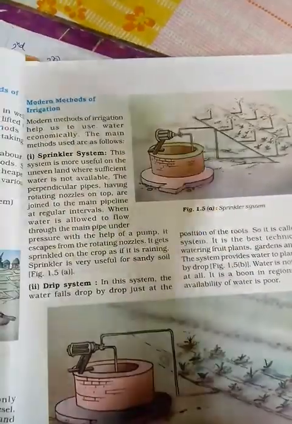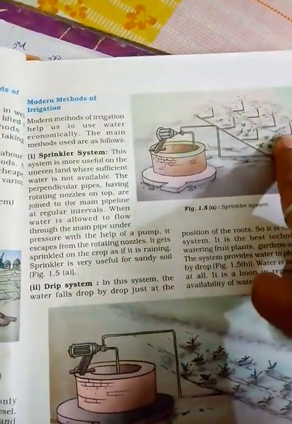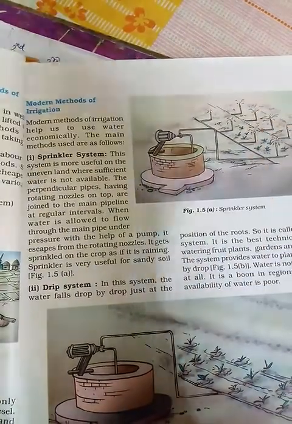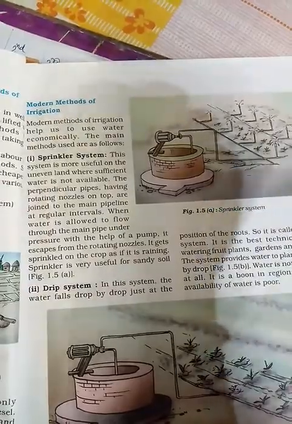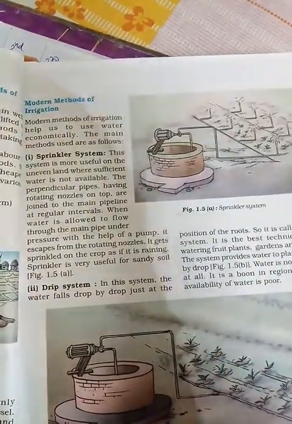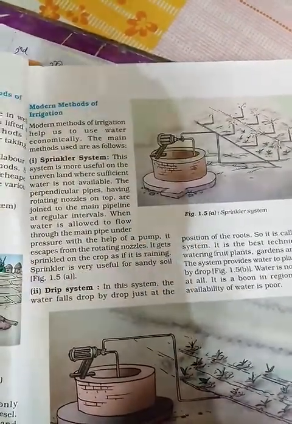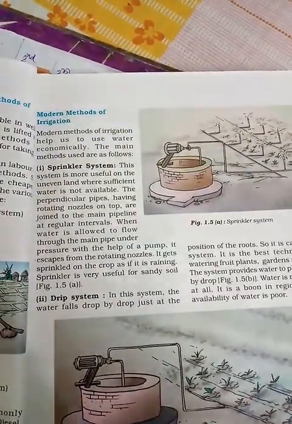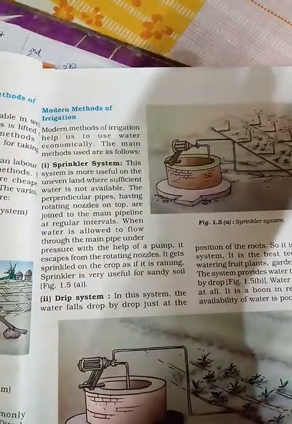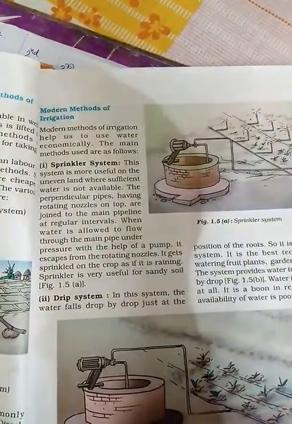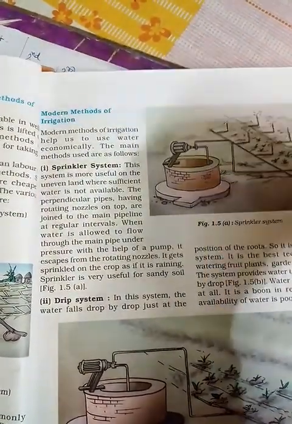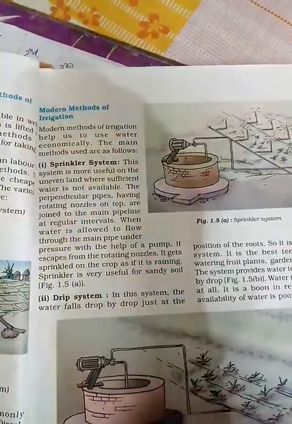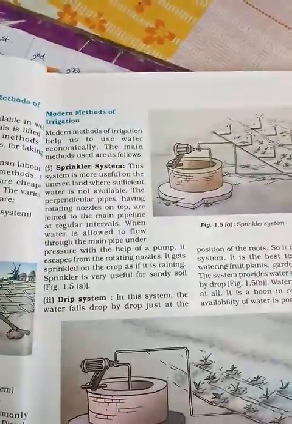As the water reaches the small pipes, it escapes from the small nozzles present in the rotating disc attached to them, as a result of which this gives us the feeling of rain.